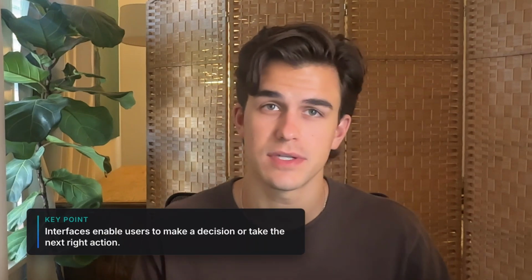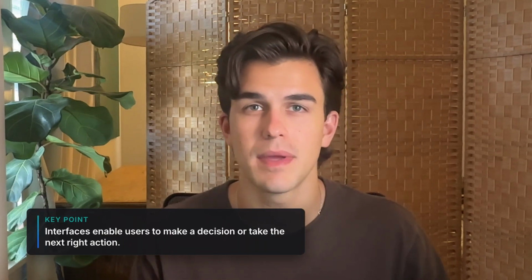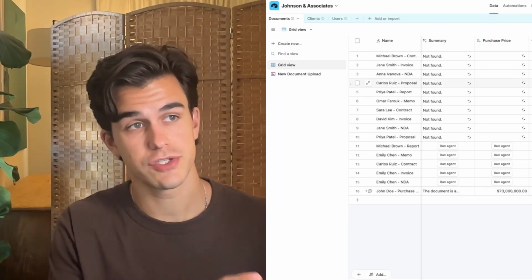Interfaces always need to enable somebody to make a decision, empower them to take the next step, instead of just being a pretty dashboard. At Johnson & Associates, it's the same team member that uploaded the form that needs to see the analysis. They need to see it in an app interface so that they can continue work for the client. Since we have our data extracted and in a structured format, we can allow them to only see what is necessary and not be overwhelmed with unnecessary information.